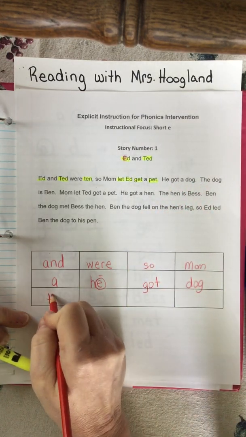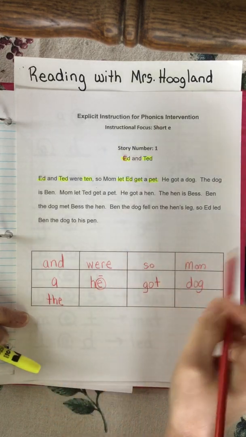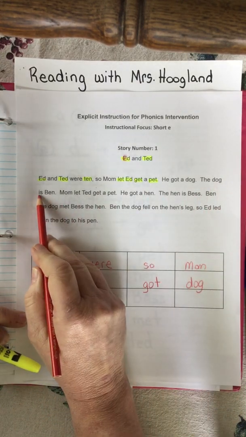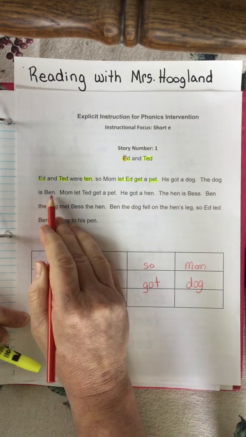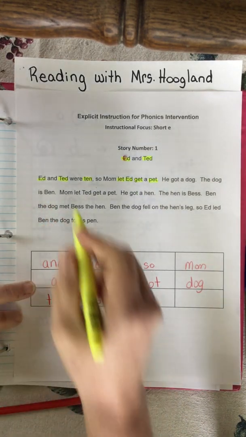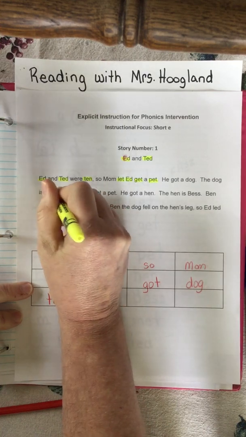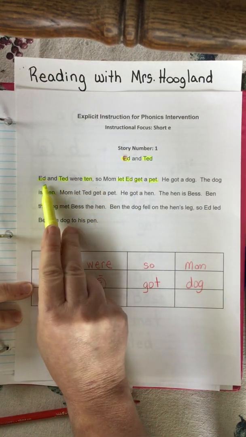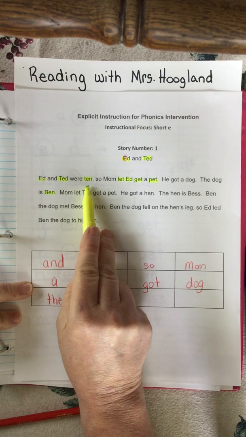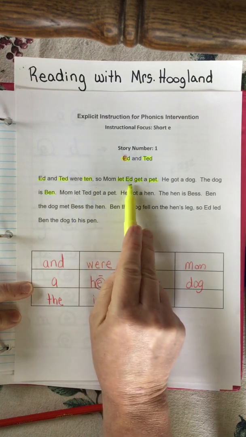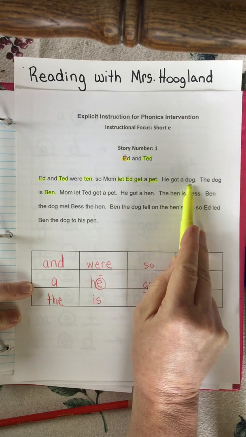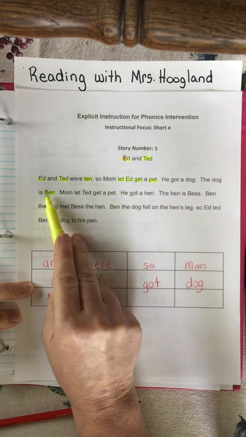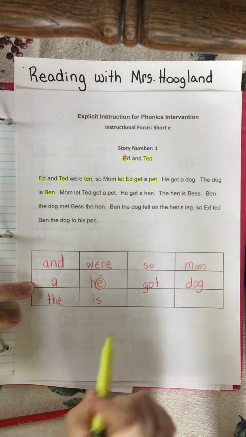The dog is Ben. You ready? Okay, here we go. Ed and Ted were ten. So Mom let Ed get a pet. He got a dog. The dog is Ben.